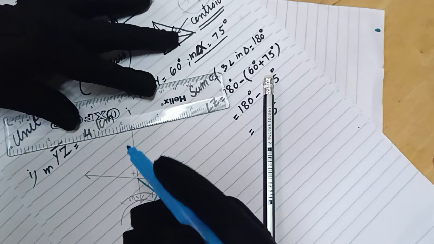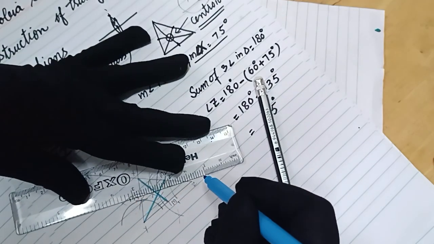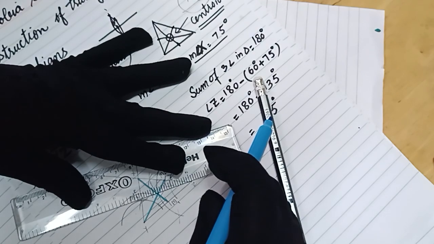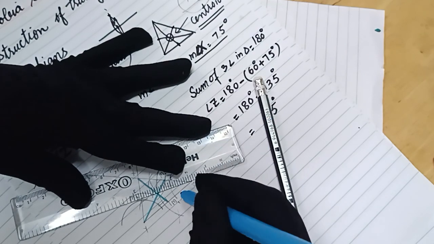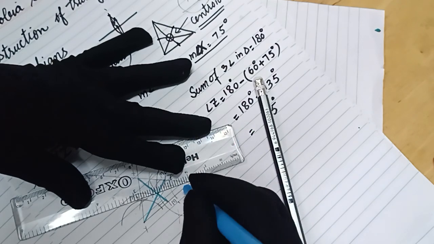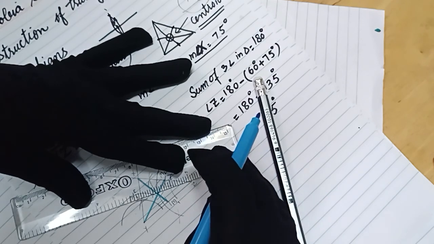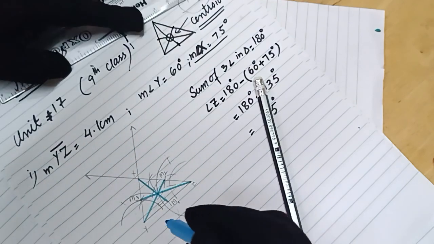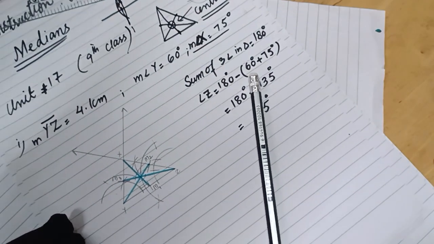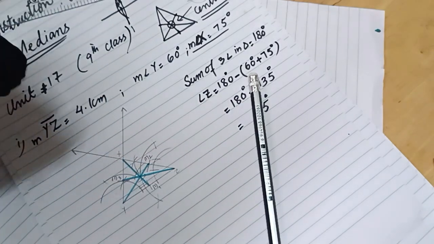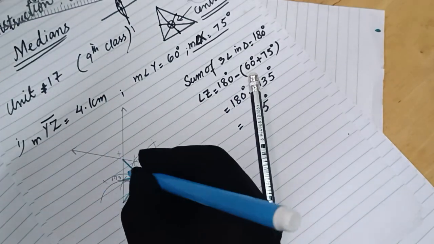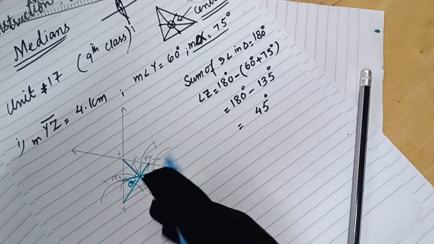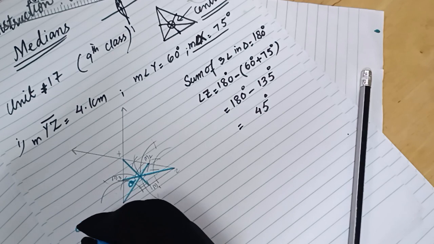Now join this midpoint to the opposite vertex Z, and make sure that it passes through the other concurrency point, which is made by the two lines. Because I'm using the marker, it's a little thick, but a very clear and fine concurrency point is there. We can name this concurrency point O, and the specific name for the concurrency point is centroid.